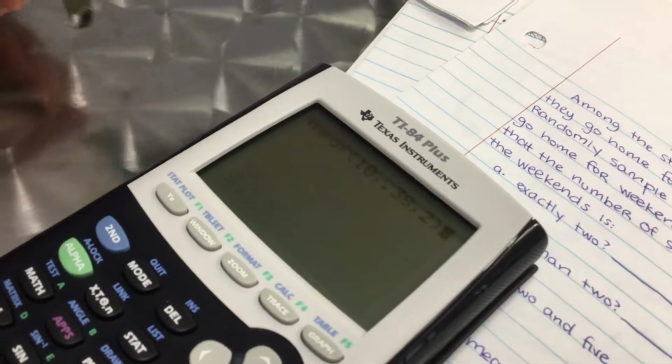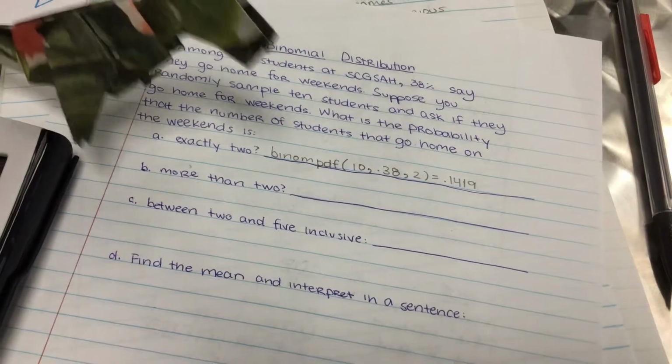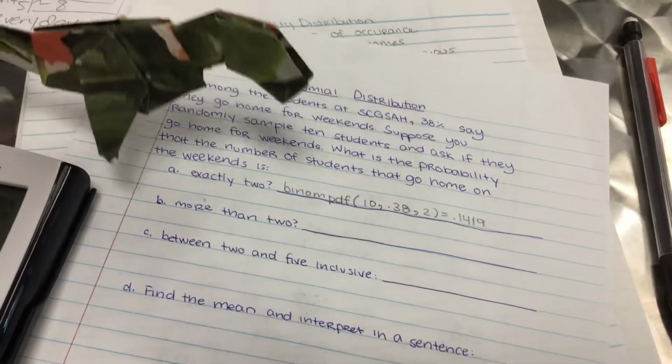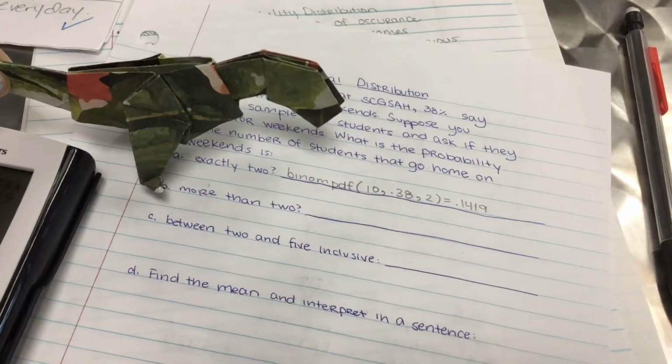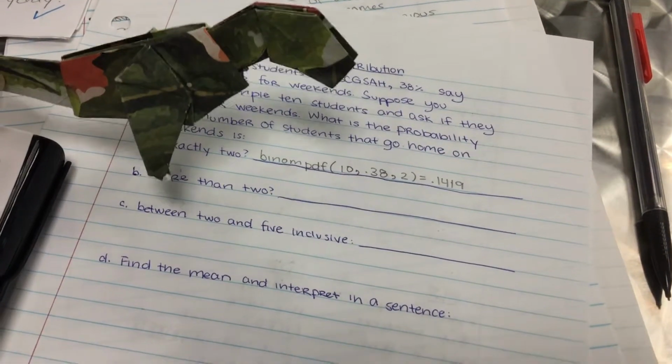And then you hit paste, and you get this. So this is what you have to write down. So we wrote down our answer, which is binom PDF 10, 0.38, 2, and it equals 0.1419.